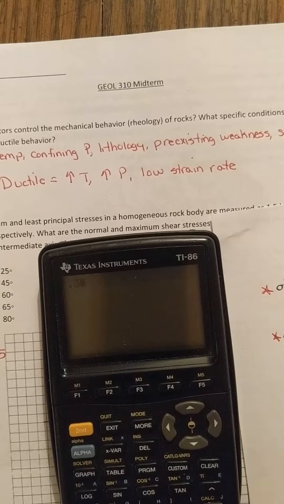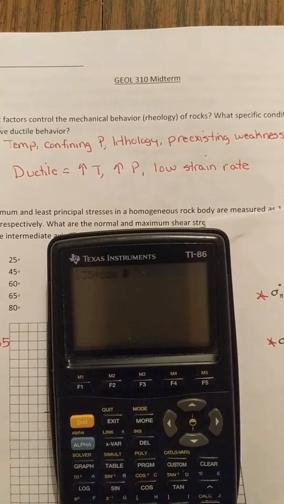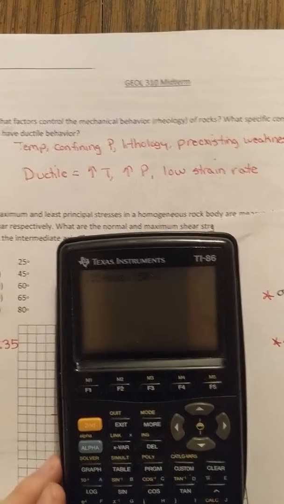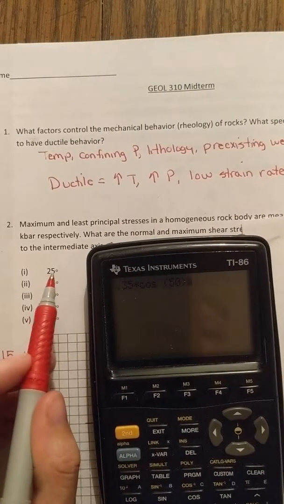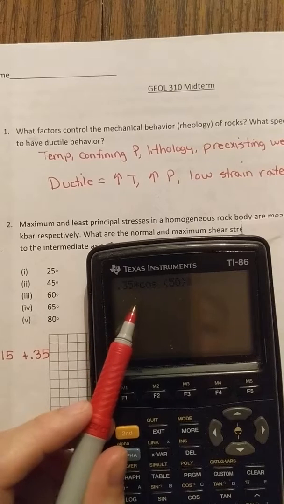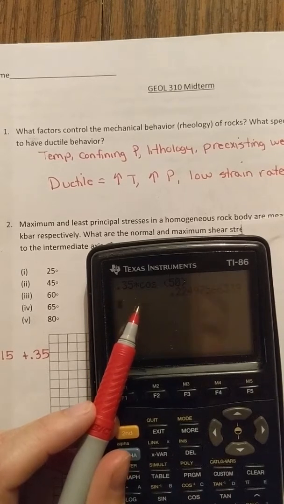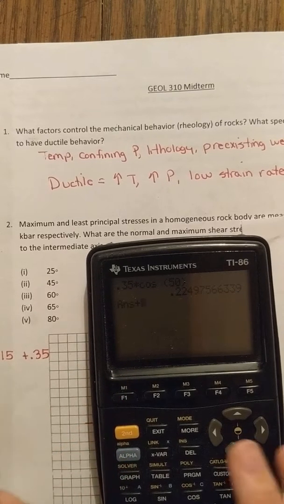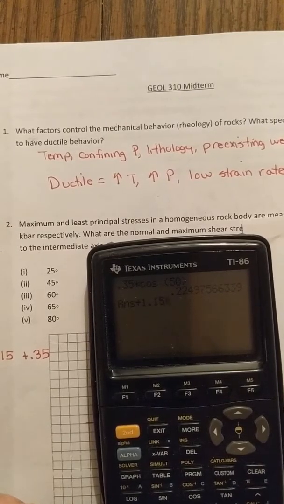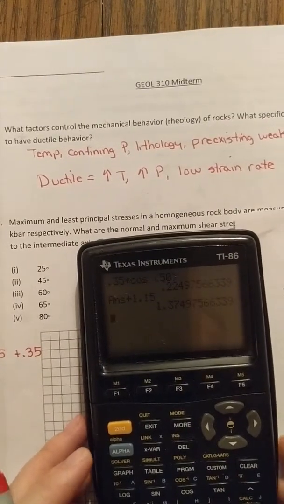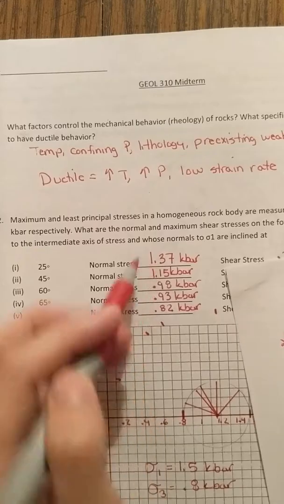And we take 0.35 times cosine of 50, so that is our first 25 degrees. 0.35 cosine of 50, and then we add our 1.15, and that gives us our 1.37, which we wrote down here.